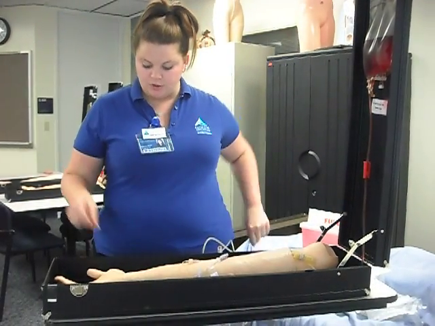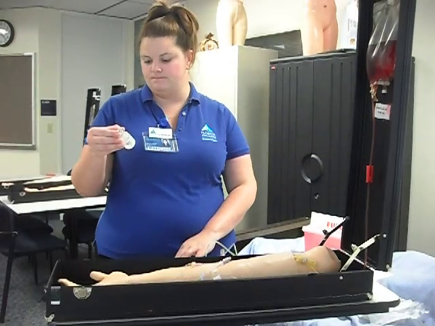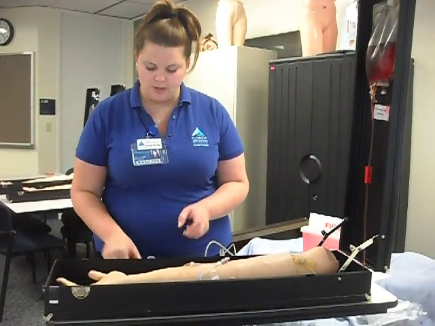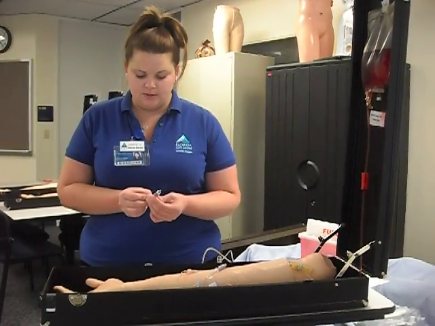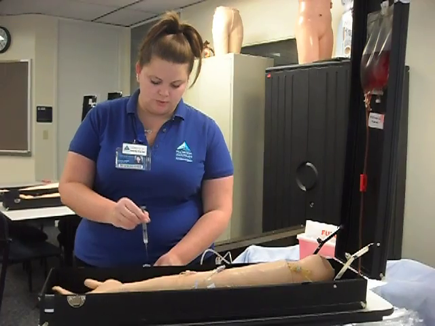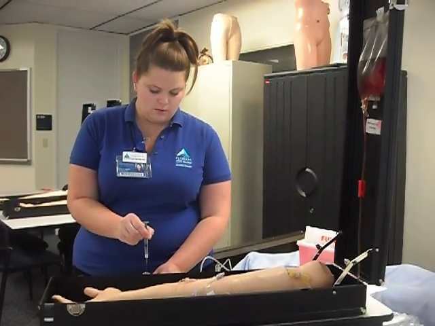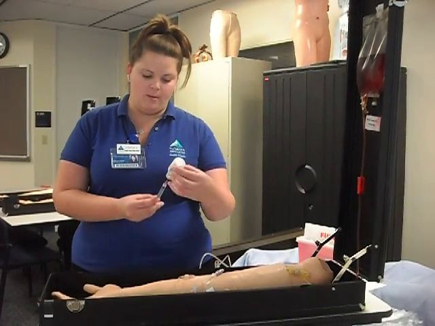So I am going to draw my meds. I'm going to check the date to make sure that it is in date, which it is, and I'm going to clean the top. And I'm going to take my needle and draw up air for the dosage amount, and I'm going to inject it. And inject the air. I'm going to draw up the same amount of meds.